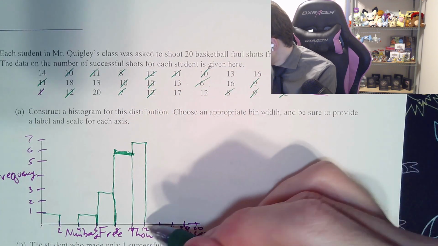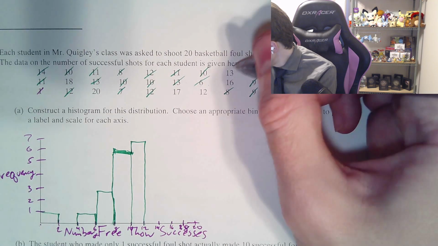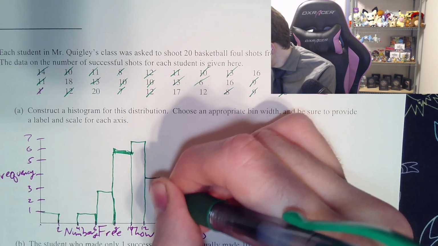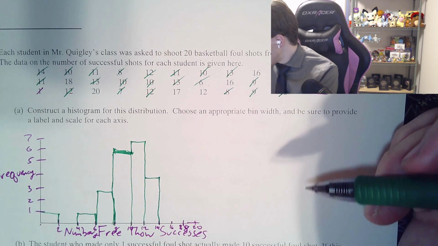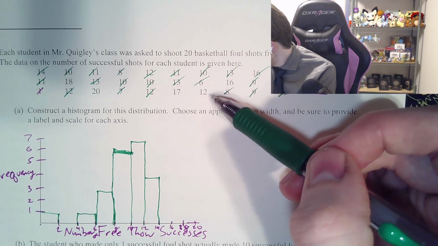And then now for 12 to 14, remember it's only numbers 13 and 14, so there are 1, 2, 3, 4. So it goes up to 4, which is about right there. Wonderful. For 15 and 16, there's 1, 2. Did I forget 1 on 12?